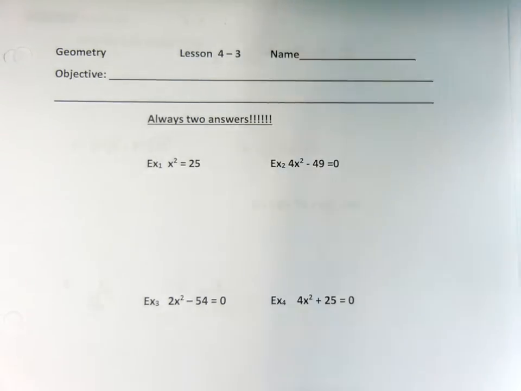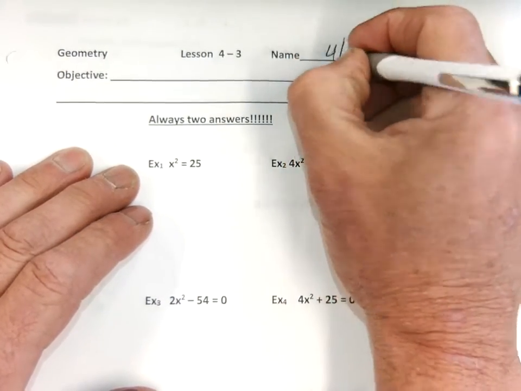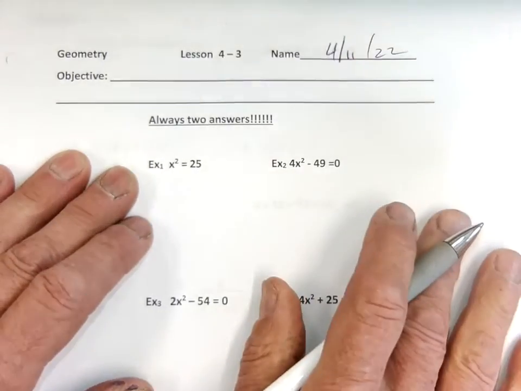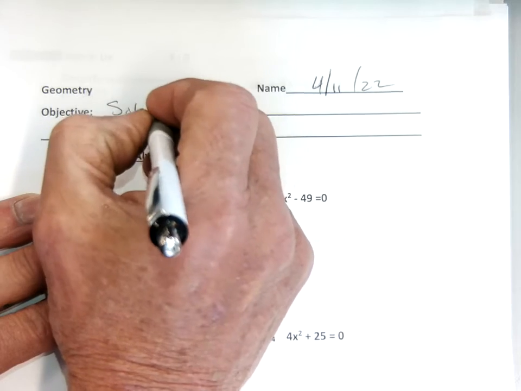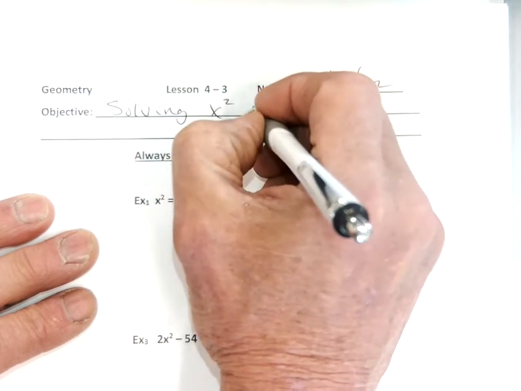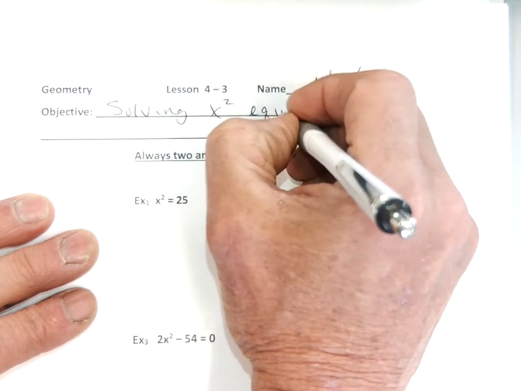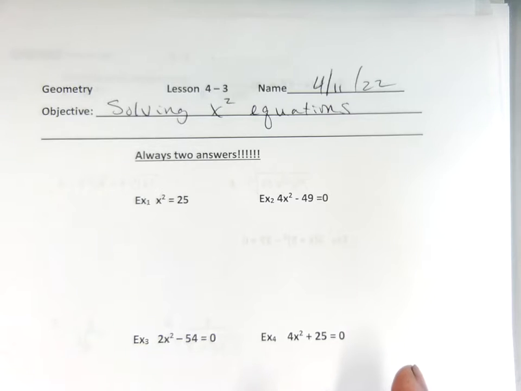All right, today it is 4/11/22. Our objective today is solving x squared equations. Okay, solving x squared equations.